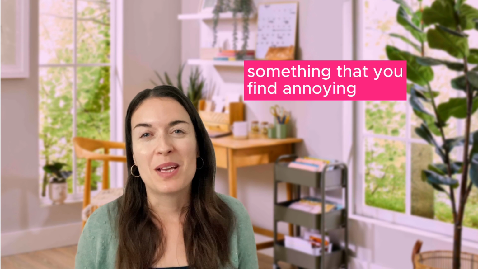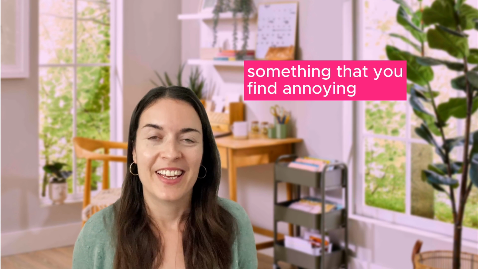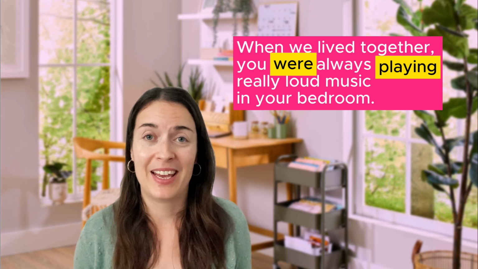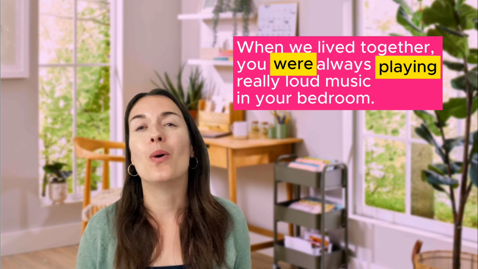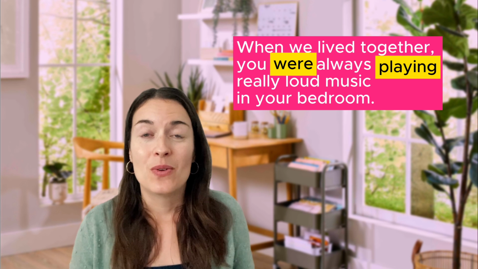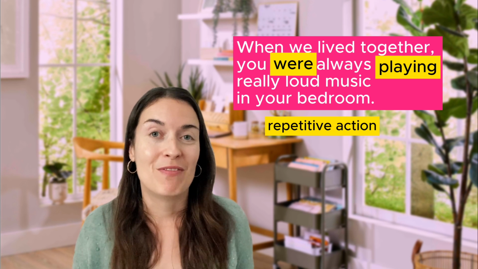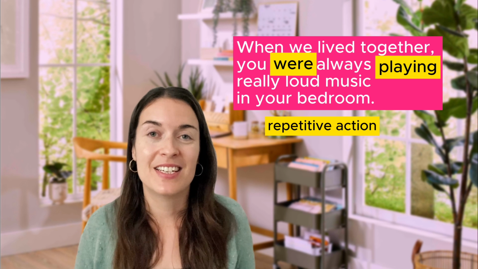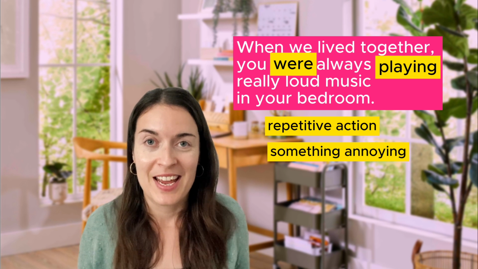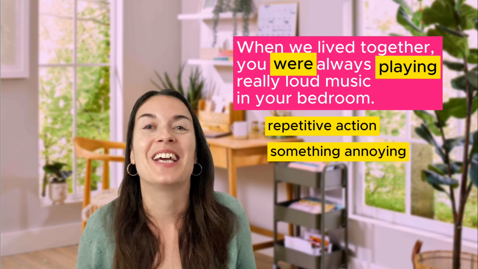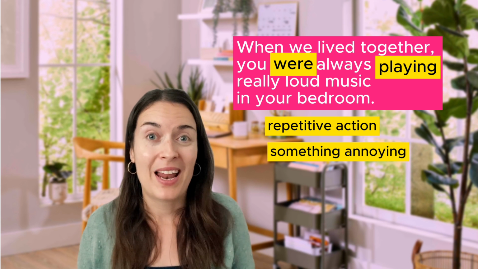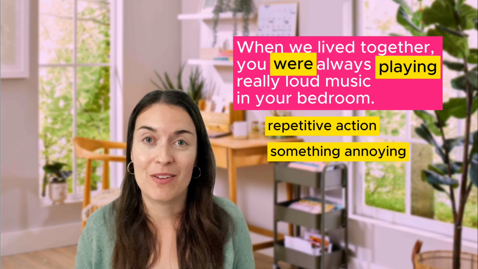The past continuous is also for something that we find annoying. When we lived together, you were always playing really loud music in your bedroom. You were always doing it. So even though it's a repetitive action that happened all the time, we need the past continuous because we're annoyed. And when we're annoyed, we need a continuous tense. So you were always playing loud music when we lived together.